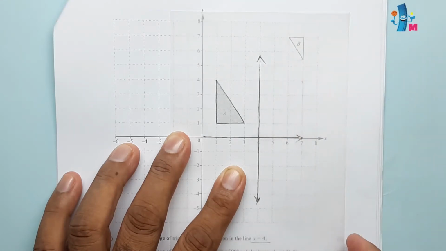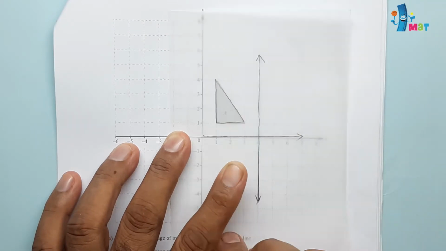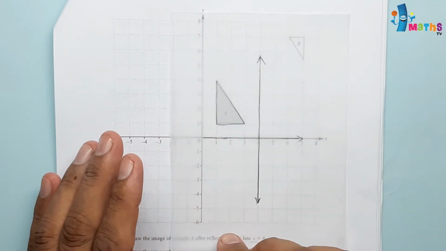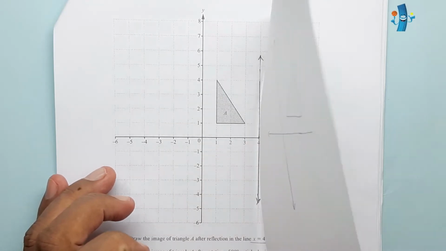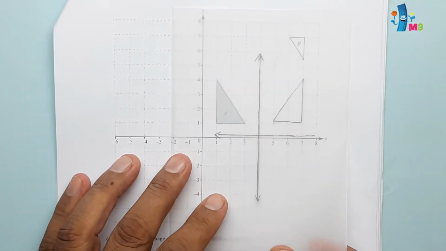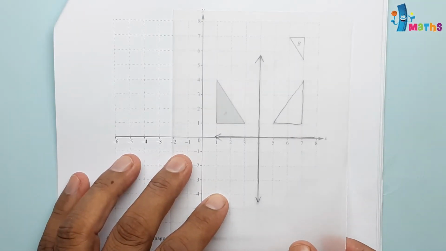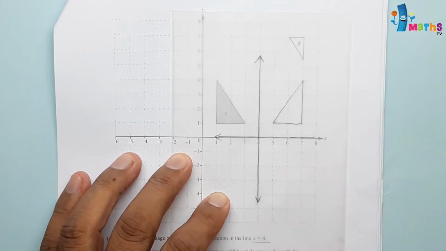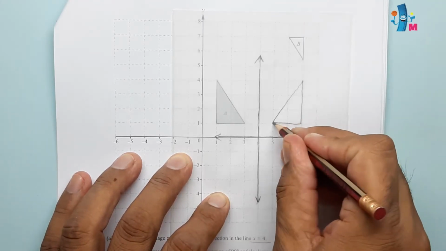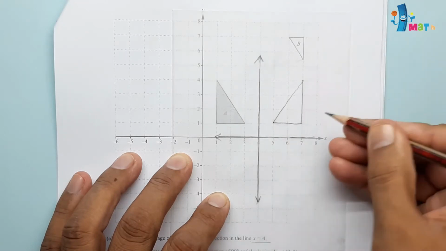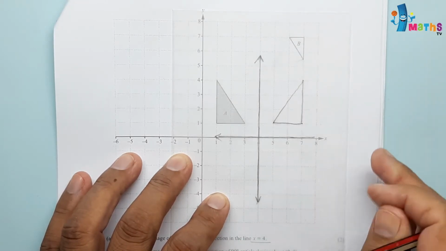And after tracing this one, now we will be inverting. If we invert it like this, this will be the mirror transformation about the line x is equal to 4, and we can mark these 3 points of the triangle vertices.